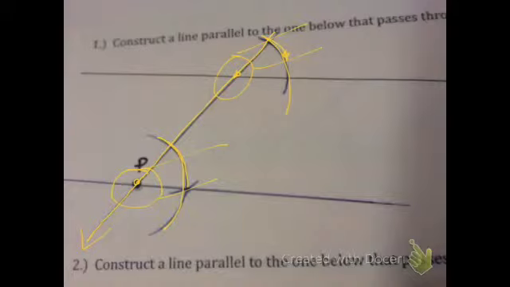This arc must cross this original ray that you drew out, and it must go out far enough past where your parallel line is going to go. So it's better to make this arc bigger rather than smaller. And so that's where these initial arcs come from. So right now I got this arc and then this arc.